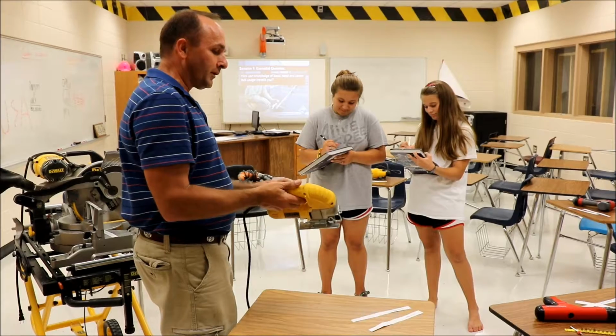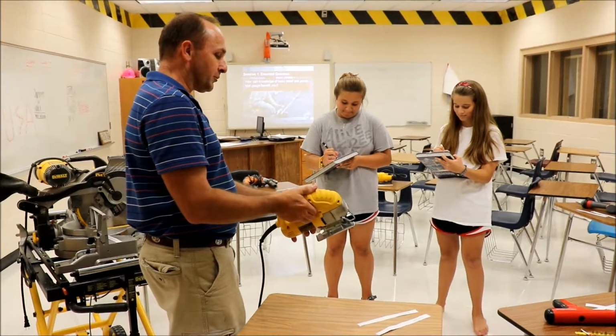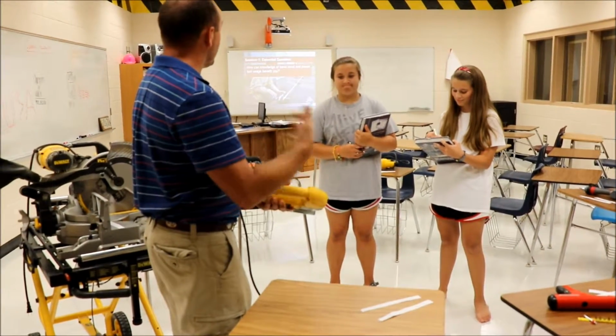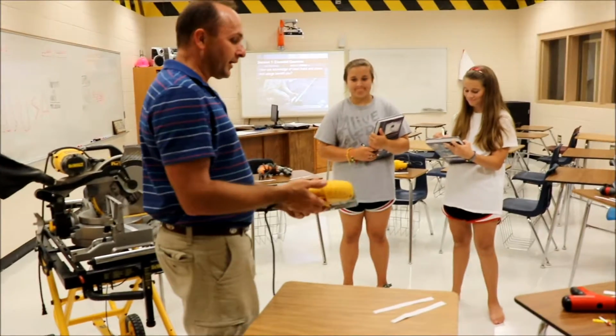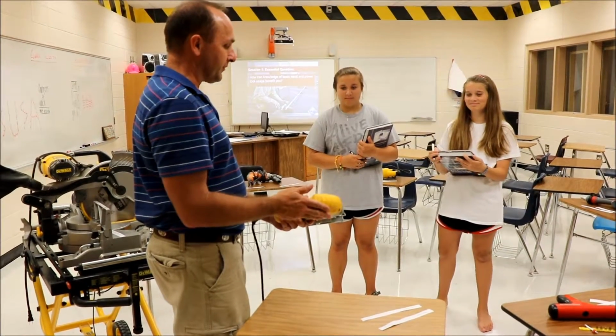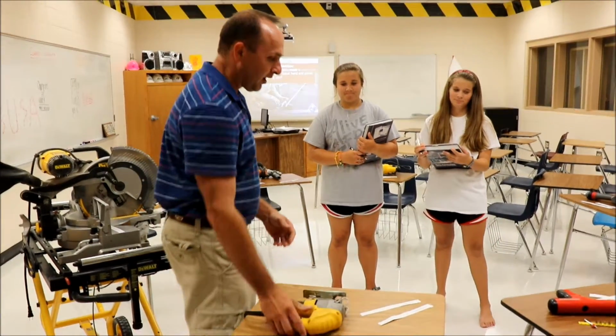It also has a little button right here that's called a trigger lock. So if I depress the trigger and push this button, it locks the trigger in the on position, which means the saw continually runs. To disengage the trigger lock, I squeeze the trigger again. So this is your saber saw. Any questions on the saber saw? No, sir. Very good. All right, moving right along.